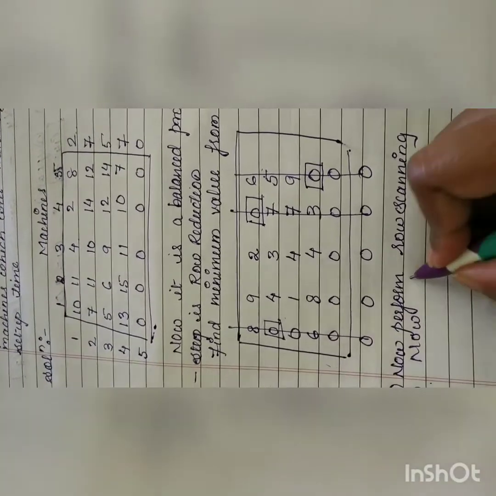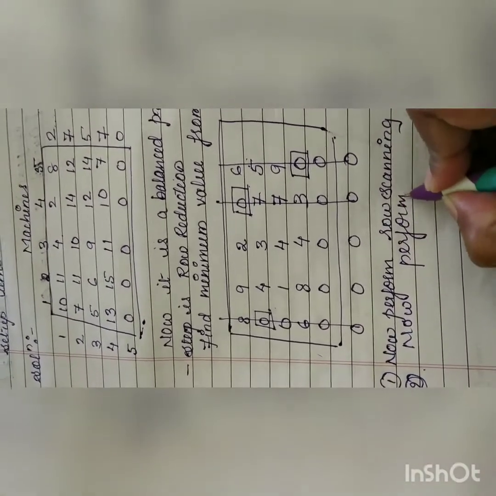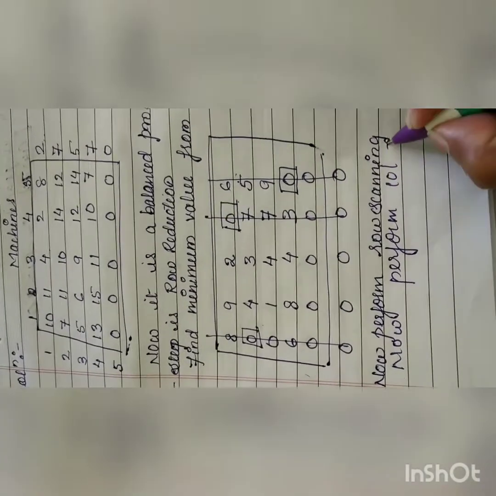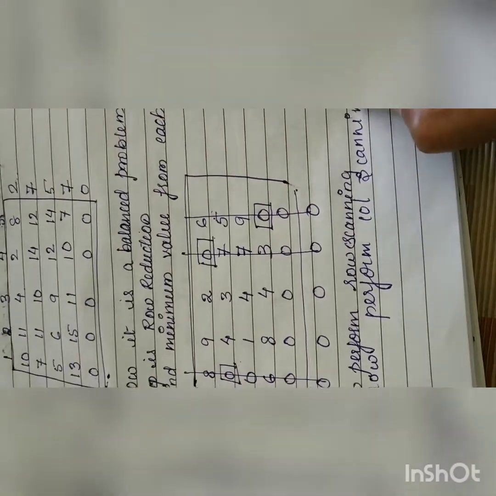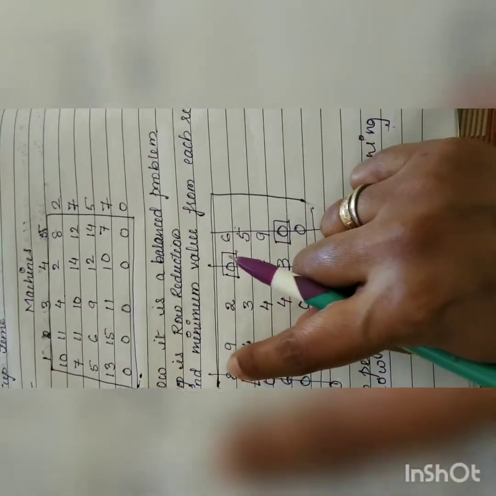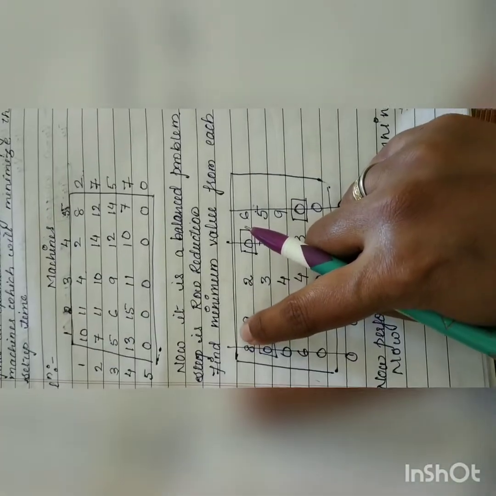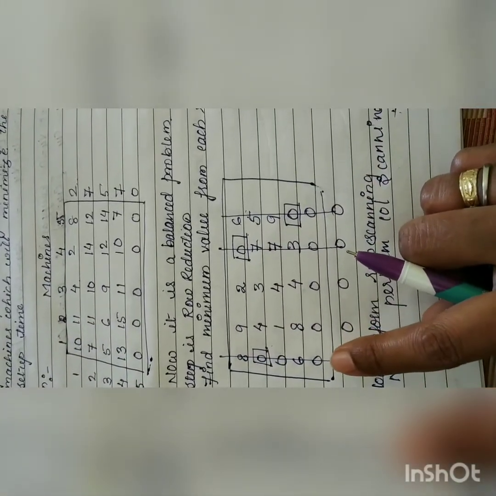Now perform column scanning. What column scanning is, in each column, now this one is a deleted one, we'll not look into this.